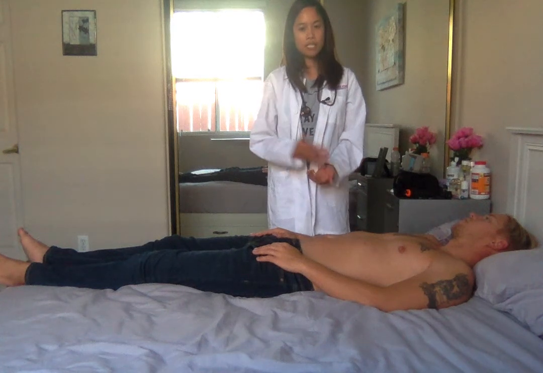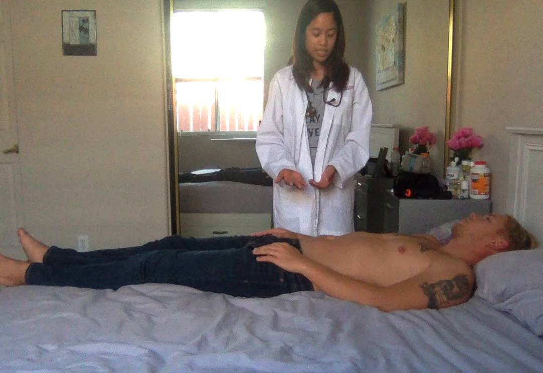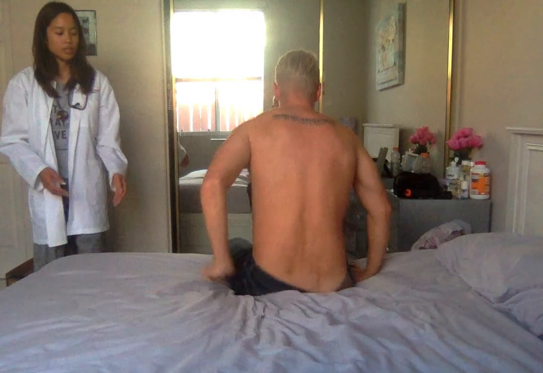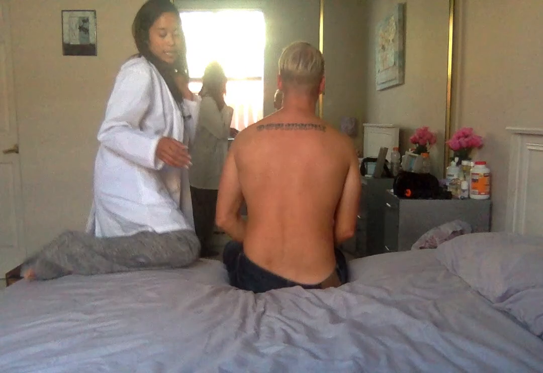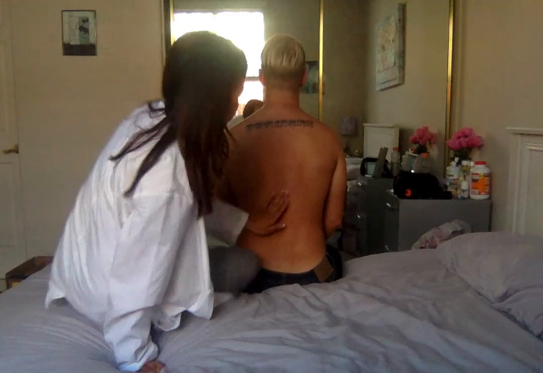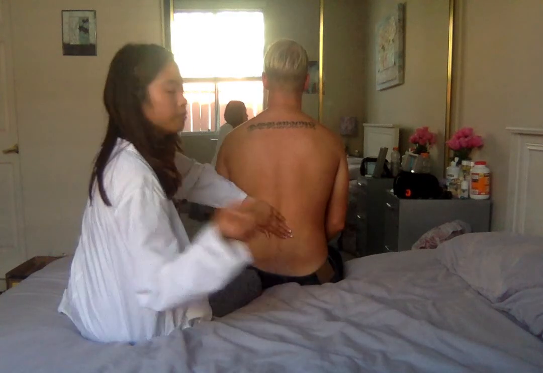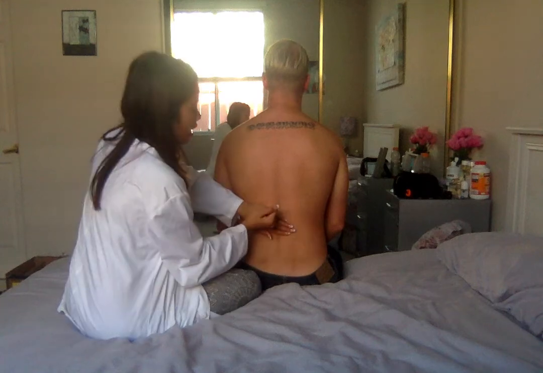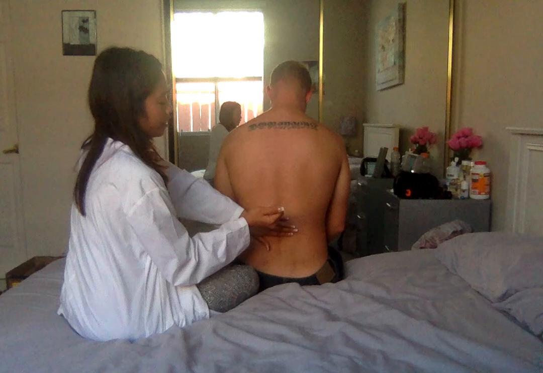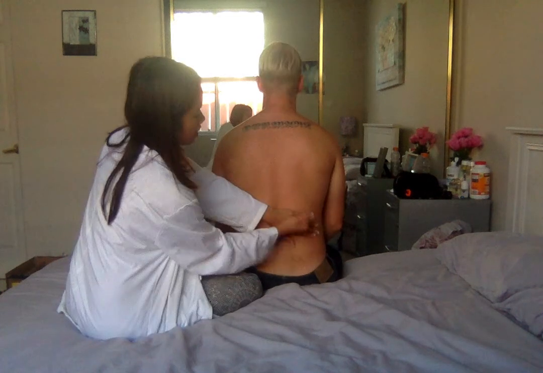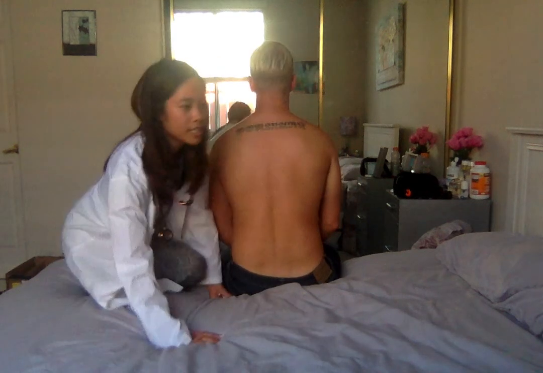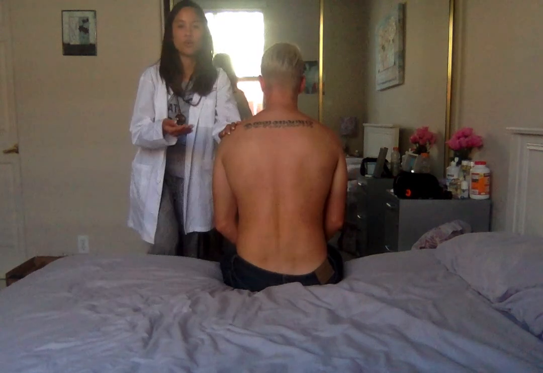After that test, it's going to be the CVA tenderness. Is it okay if you sit up with your back towards the camera? I'm going to take my left hand and place it around the 12th rib like this. And I'm going to take my right hand, make a fist, and thump onto here. And as you can see, the patient does not have any pain or is not reacting to any pain, which is a normal finding, meaning there is no CVA tenderness.